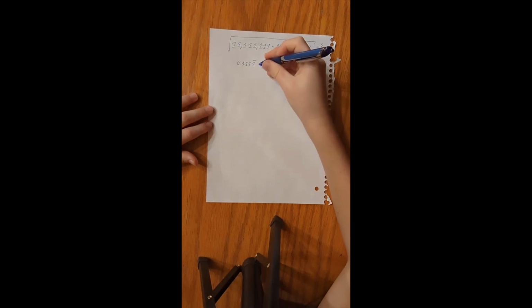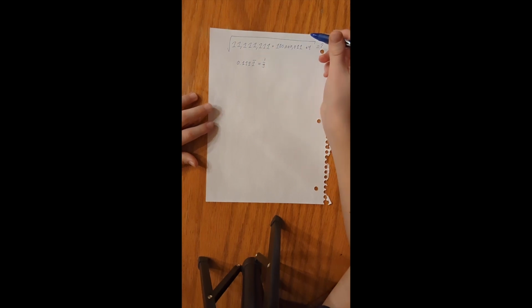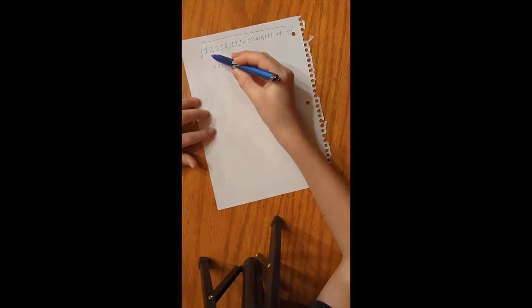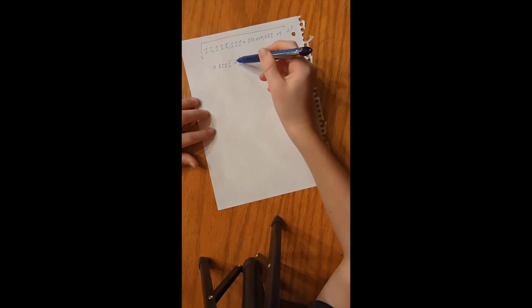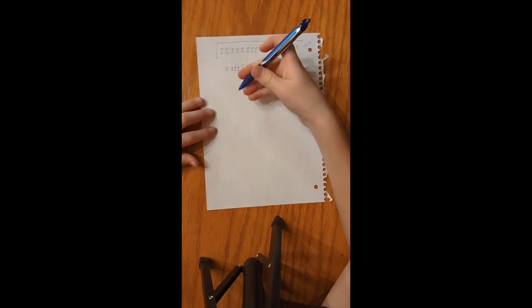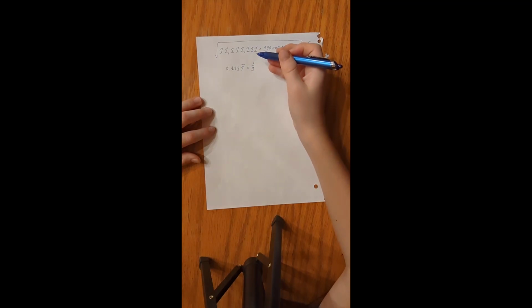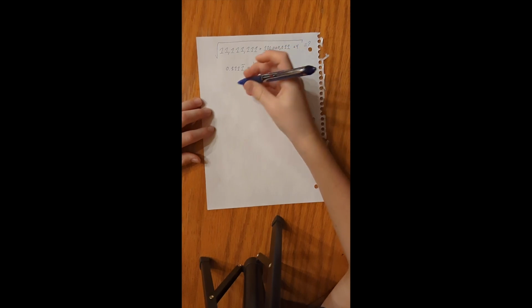0.11111111 is equal to 1/9 if you keep on repeating the 1 forever. And this looks very similar to this. So if you multiply this by 10 to the power of 8, you'll get 11,111,111.11111 and so on. So that might be a bit off, but it's very close.